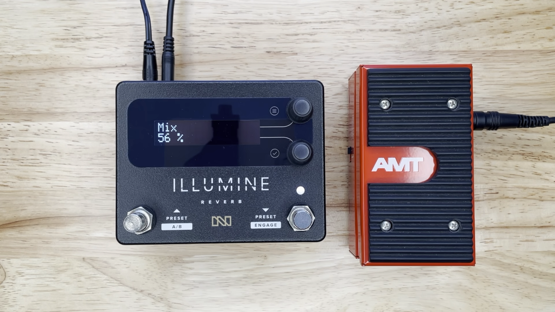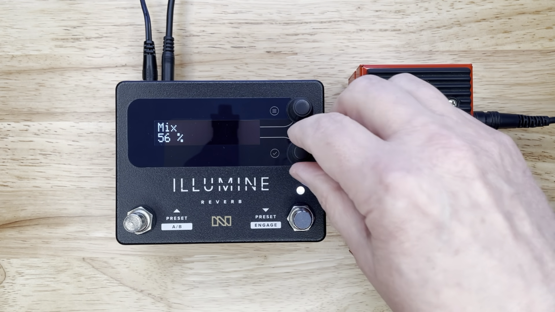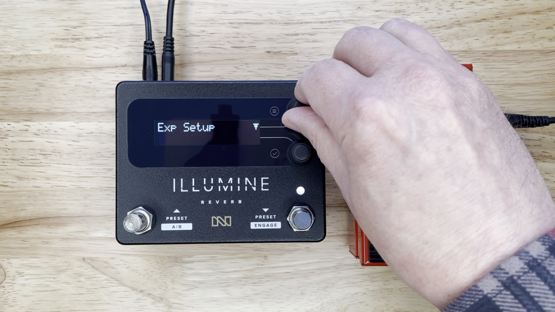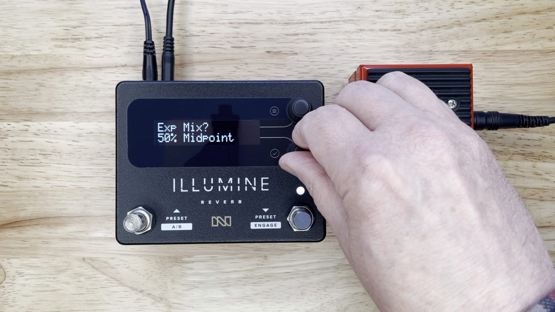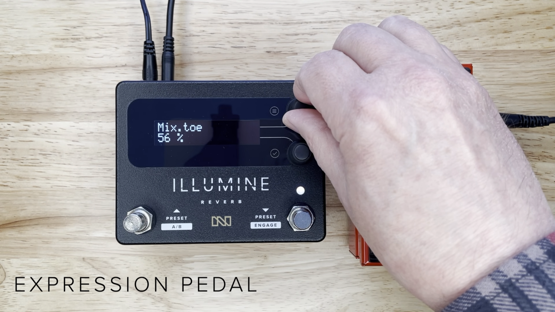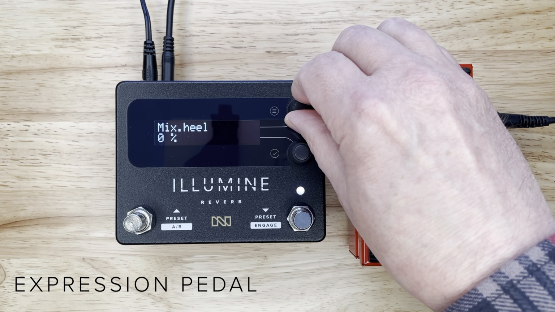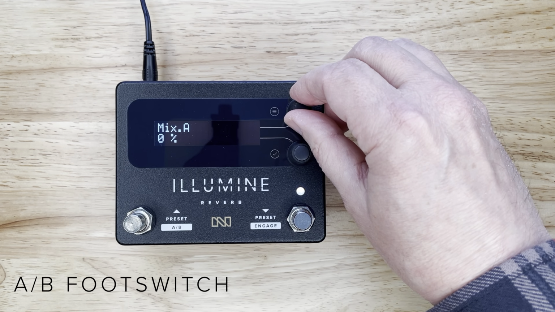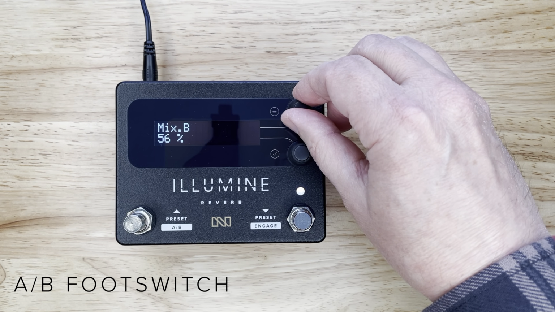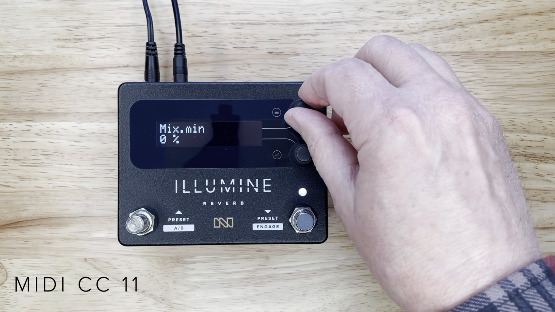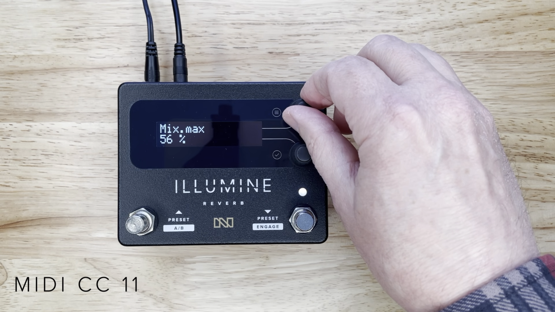Setting a range versus a value. When you enable expression control over a parameter, this parameter's value will be defined by a range. The endpoints of this range are now accessible in the top-level menu. If you're using an expression pedal, these will appear as .heel and .toe values. If using the AB Footswitch, these will be .a and .b. If using MIDI for expression control, these will be .min and .max.